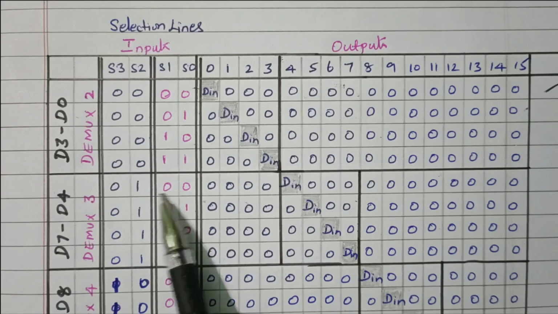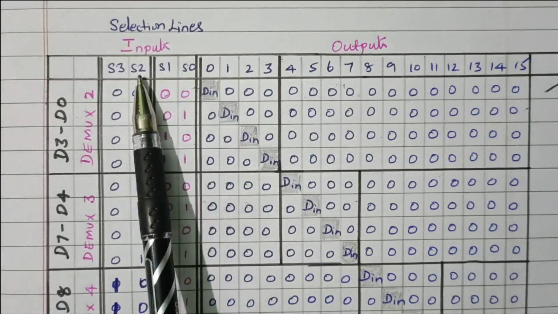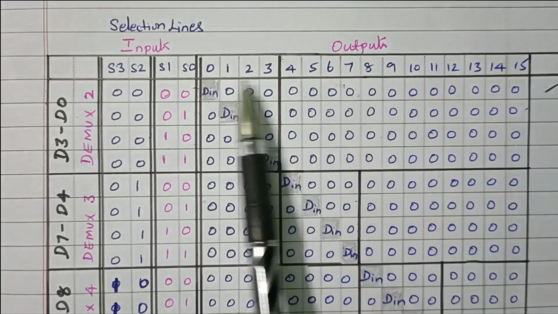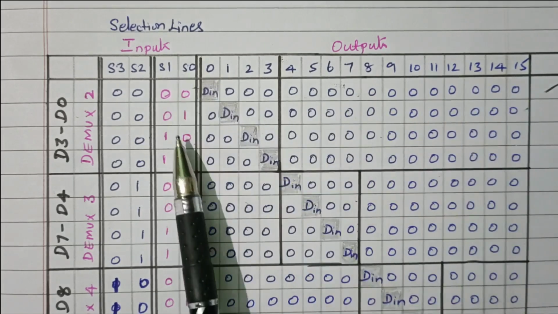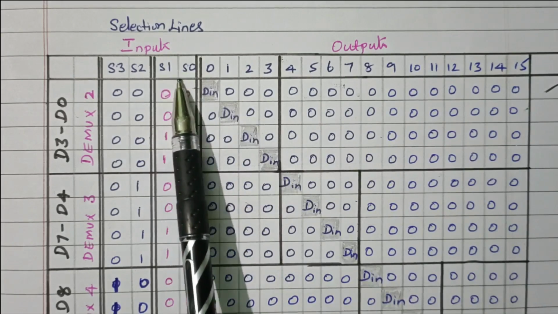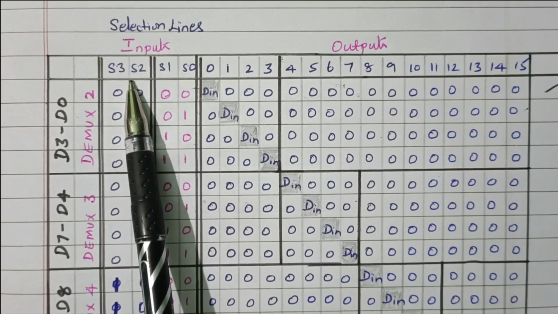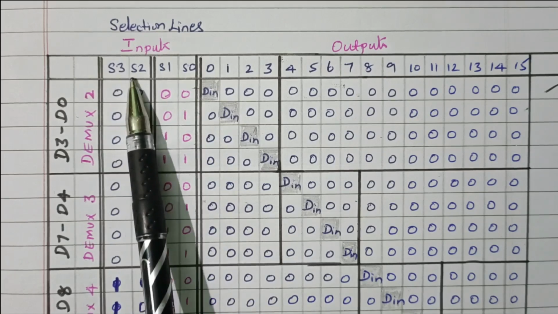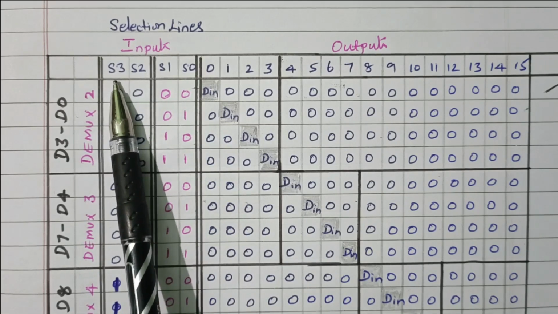Now refer to this truth table. These are selection lines S0, S1, S2, S3. These are all the 16 different outputs starting from 0 to 15. We already know that S1 and S0 are connected to all 4 dmux. S3 and S2 are connected to the one more dmux, in order to control the other 4 dmux, right?